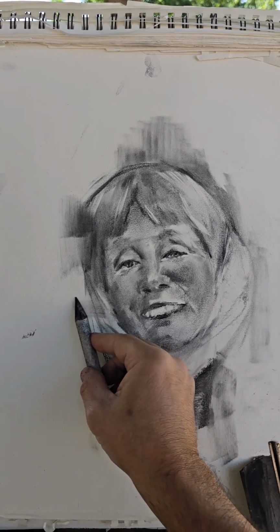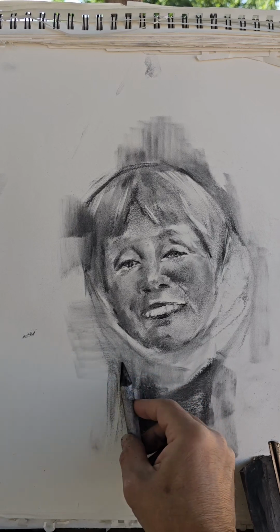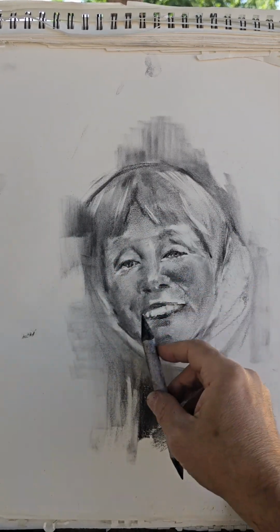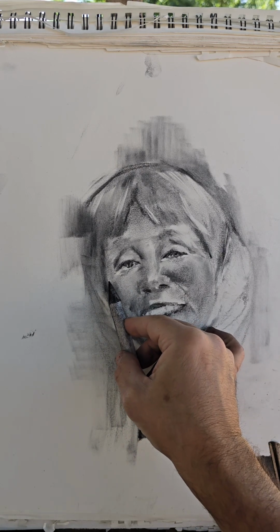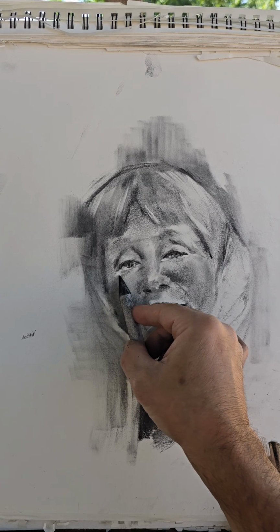In here the veil goes all to the left hand side, and that, sorry, not separates, actually blends the background with the flesh tone.